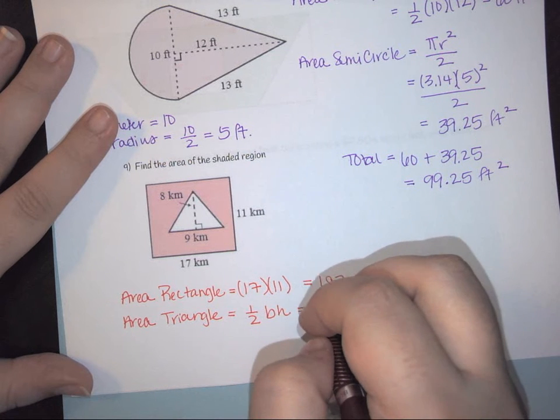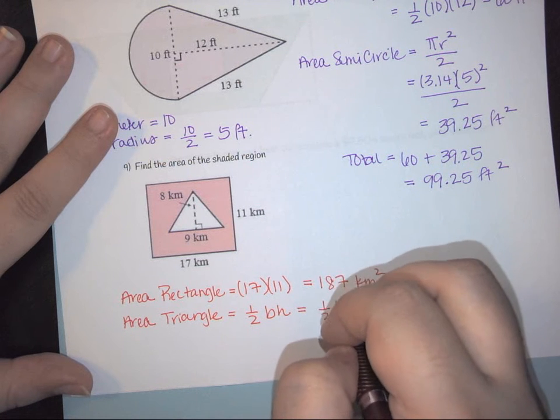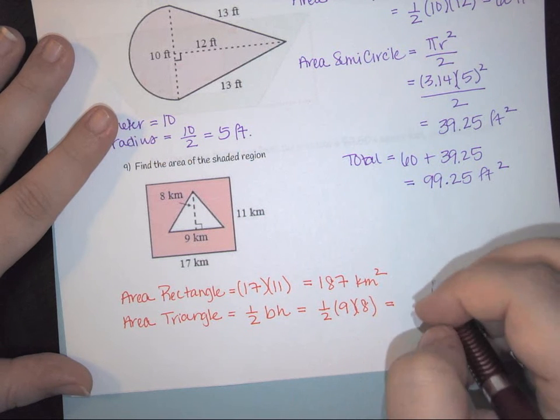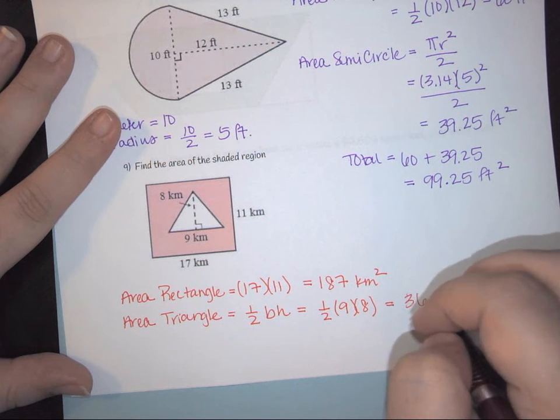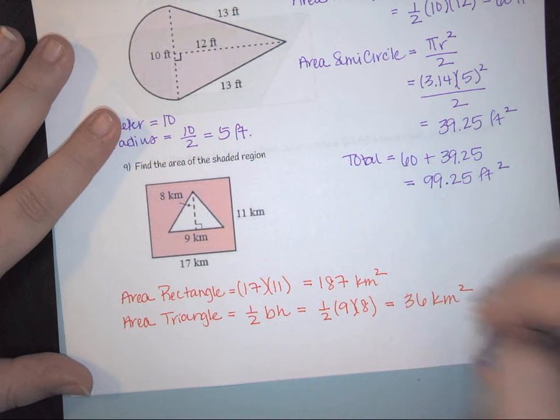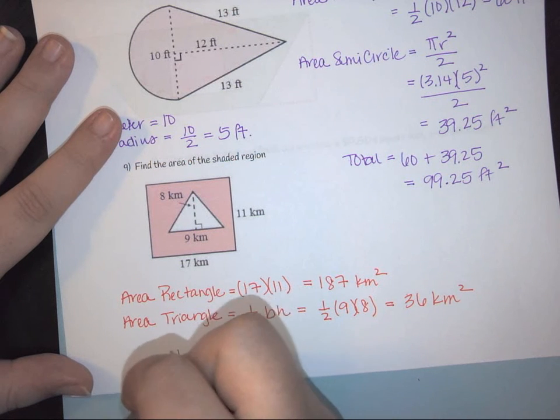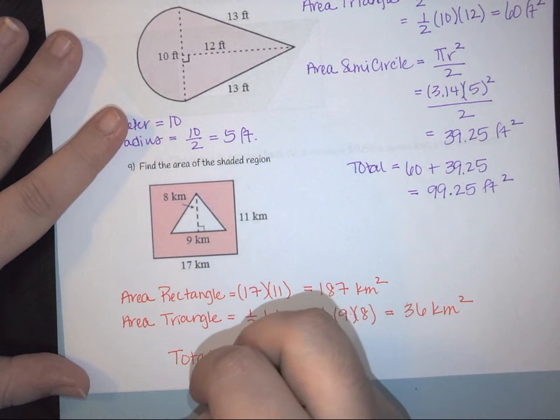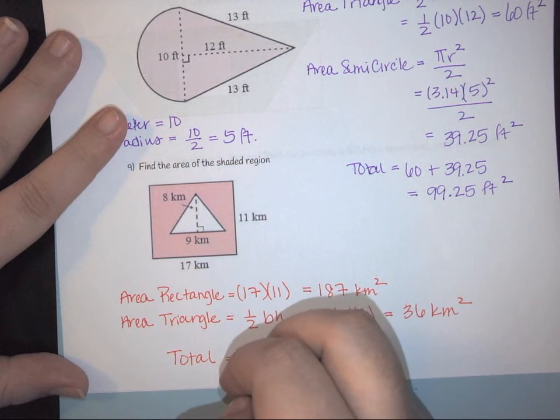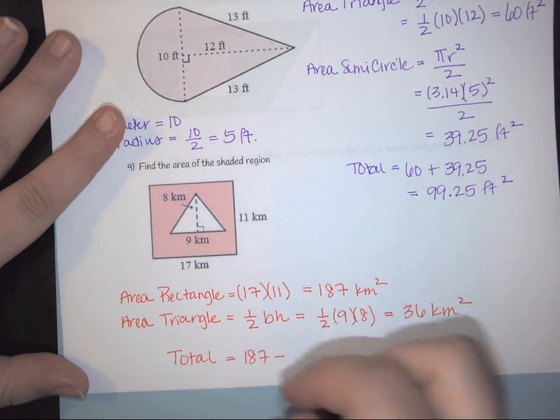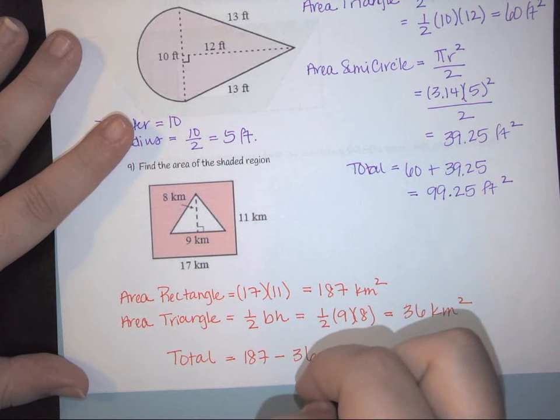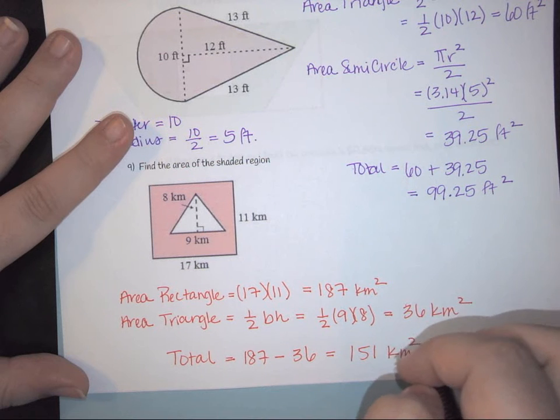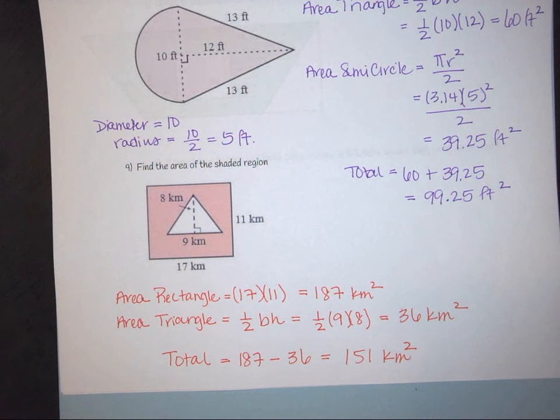So in this case, again, 1/2, a base of 9, times the height of 8, which gives my triangle 36 kilometers squared. Thus, I have a total area of the 187, subtract away the 36, leaves me with 151 kilometers squared as your area.